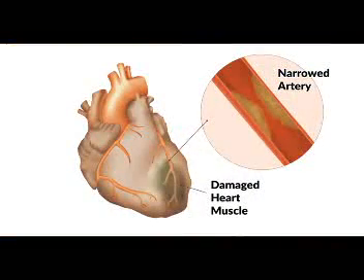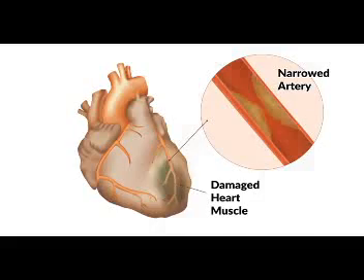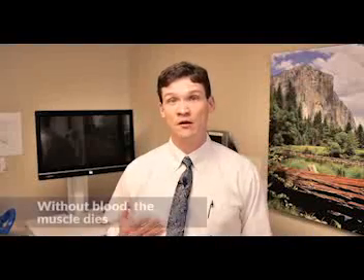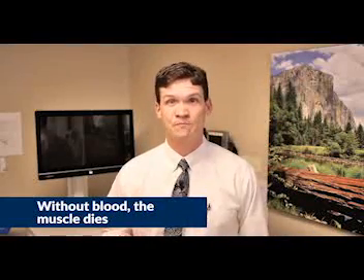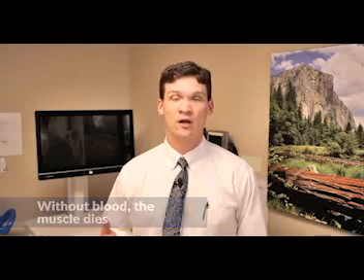Fourth, heart muscle that does not receive enough blood becomes damaged. This can cause chest pain known as angina. Fifth, if heart muscle goes without blood long enough, the muscle dies. This is known as a heart attack or an infarct. Today, we are going to test your coronary arteries.